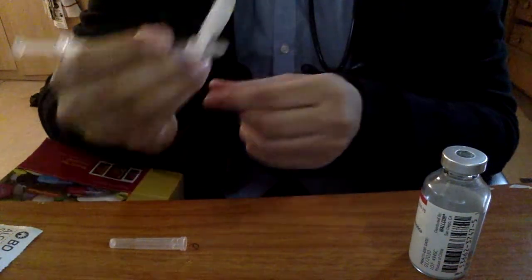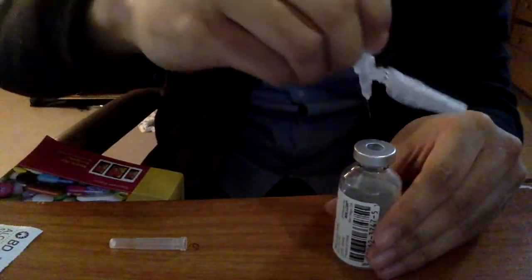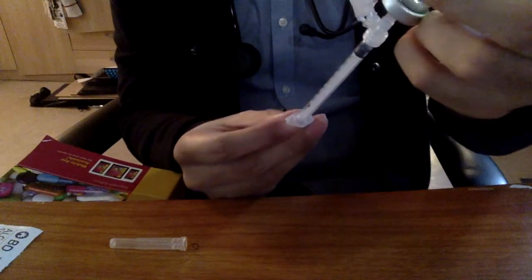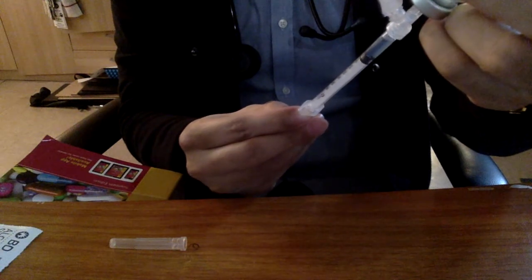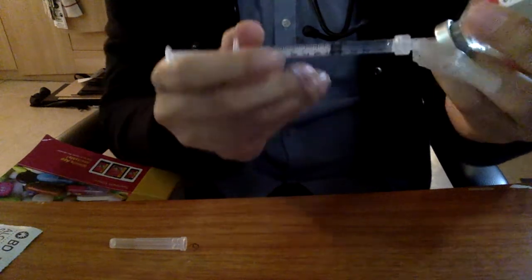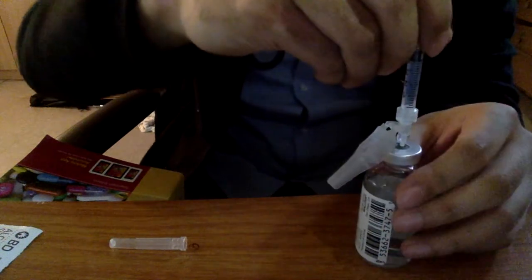Okay. We're going to hold this like a dart. We're going to insert the syringe on the top of the seal of the vial. Okay. We're going to expel the air. We're going to invert the vial, and we're going to draw out 4 units. Okay. I'm going to lift this off the vial.